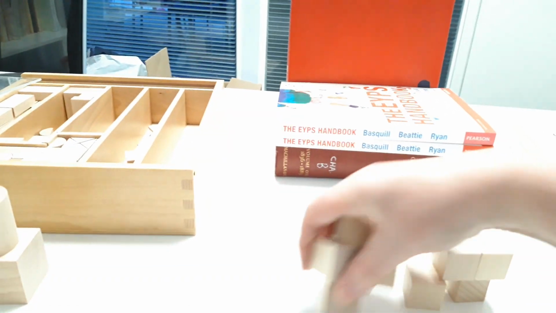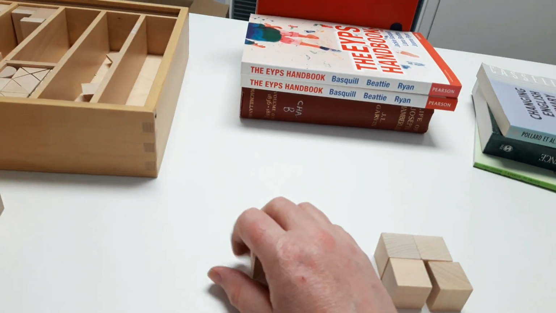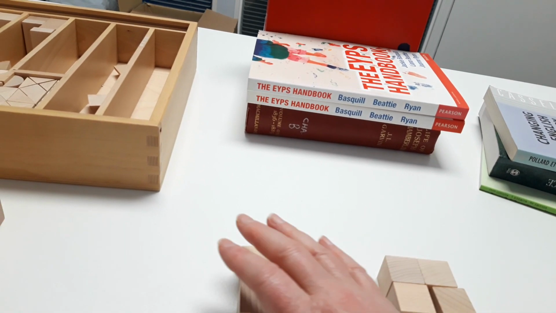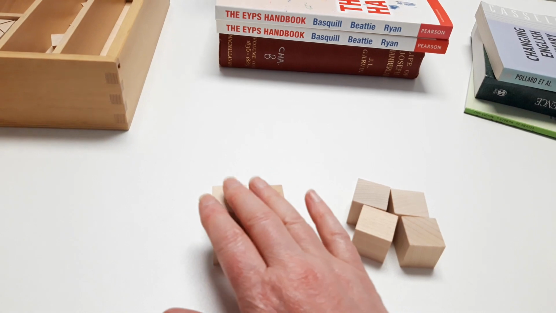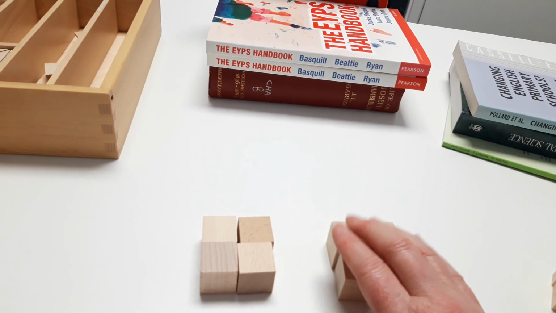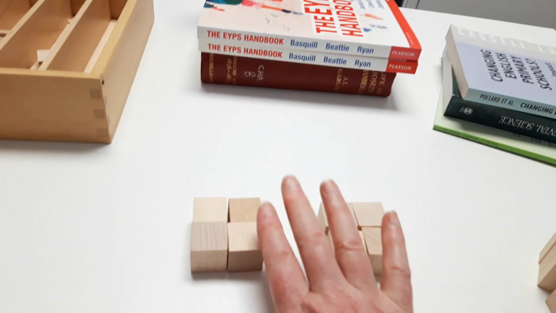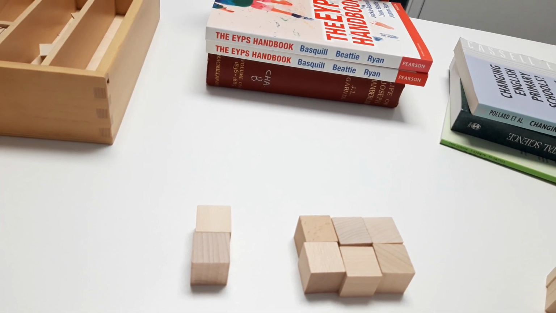Or you could partition them in different ways. So I've got 4 blocks here and 4 blocks here. And that would be understanding of partition. I could move 2 blocks over there to make 6 blocks here and 2 blocks here.